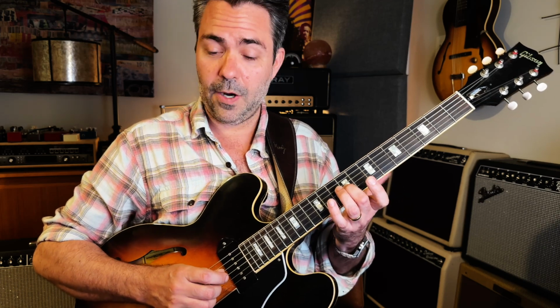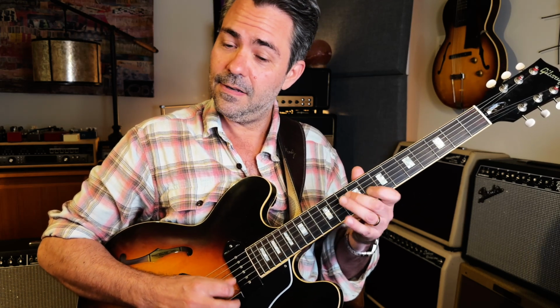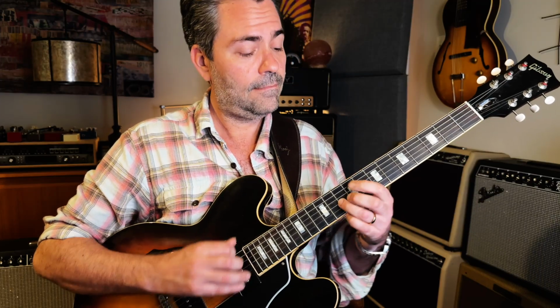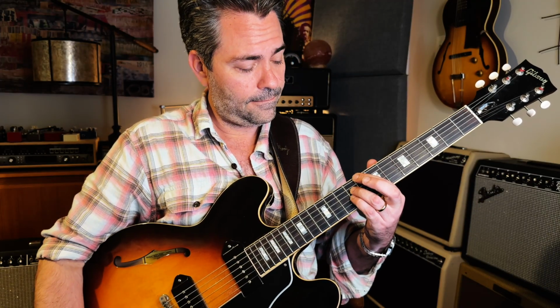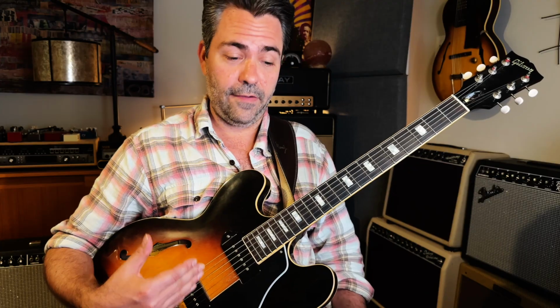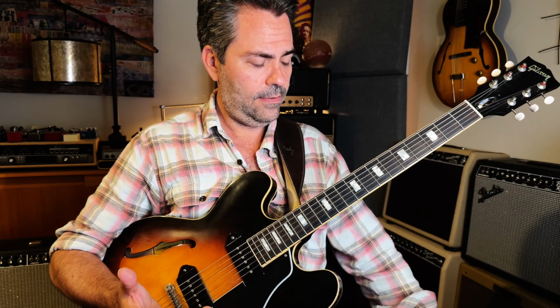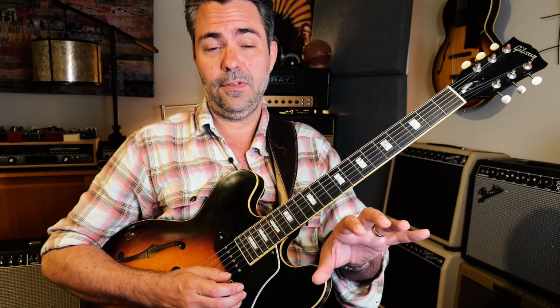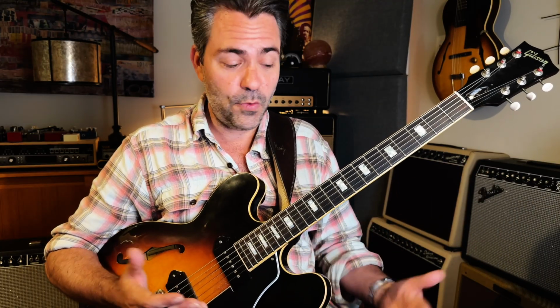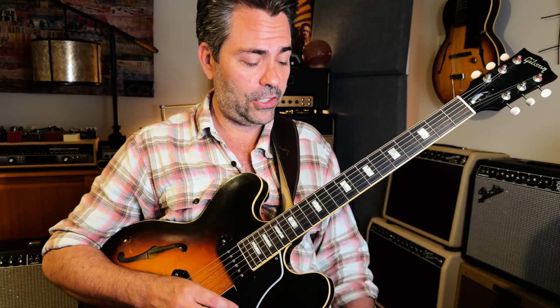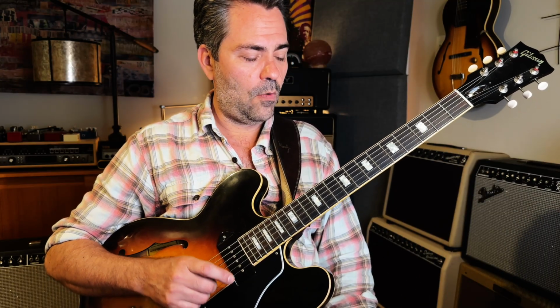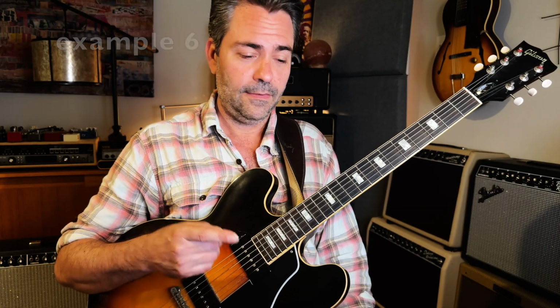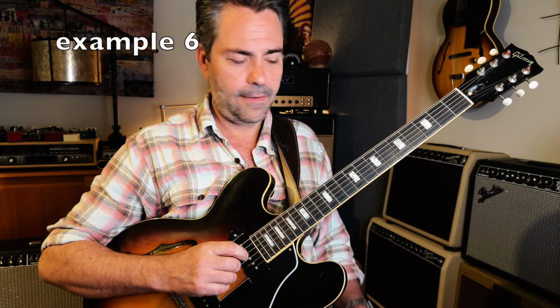Right. If you want to harmonize that. All right, so that's our 5-1 resolution. In most jazz standards, when we have a 5-1 cadence, it's often preceded by a 2, so we end up with the famous 2-5-1 chord progression. And so I want to create a line that moves through all three of those harmonies. So I'll play the line and we'll talk about it.